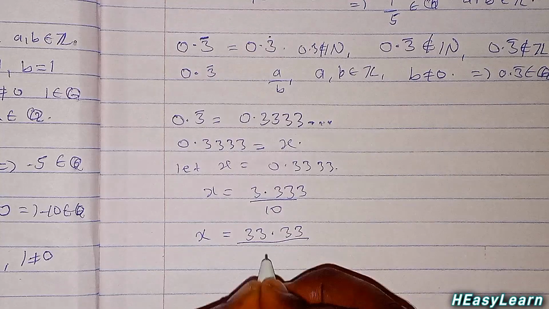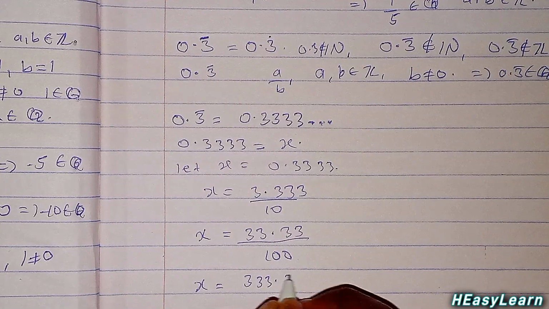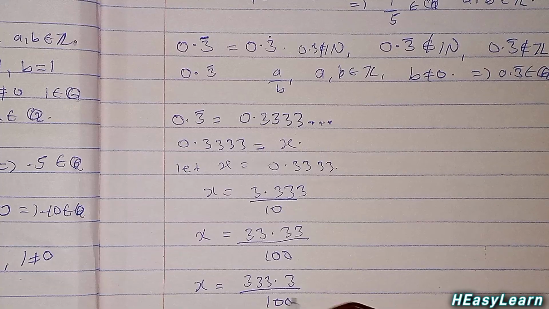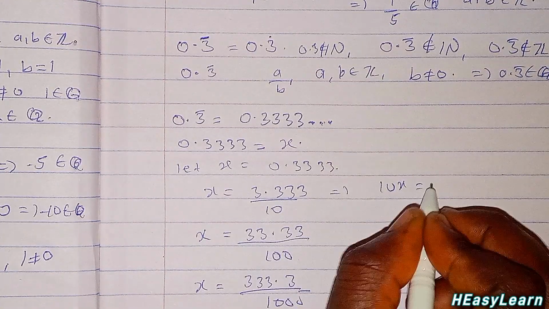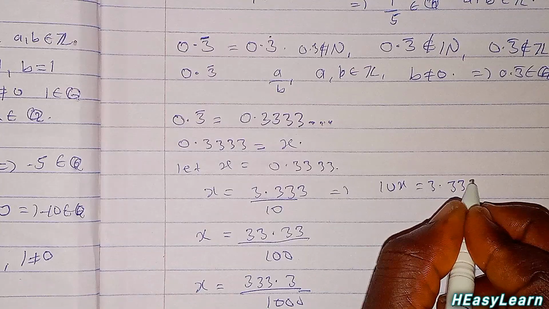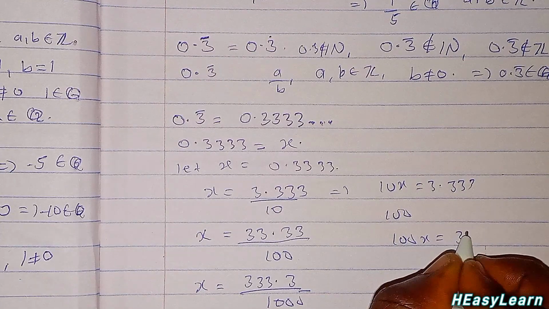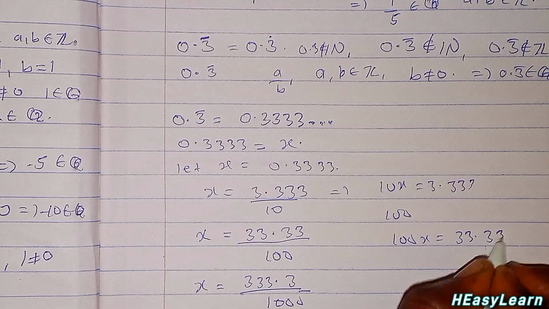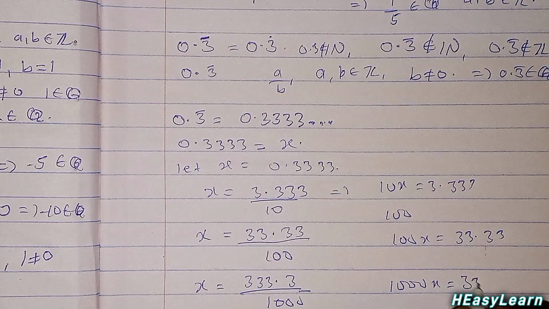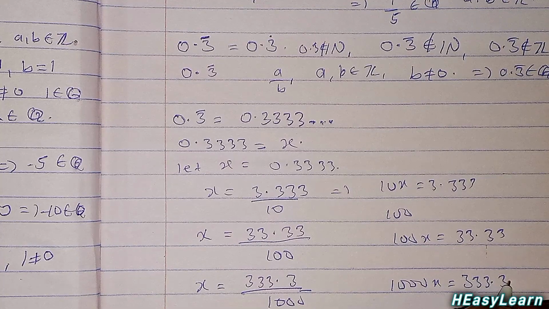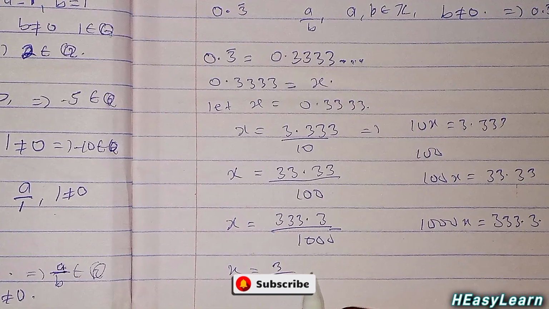If you shift the point twice, x is also the same thing as 33.3 divided by 100. If you shift the point 3 times, from here, this is the same thing as 10x equals 3.333. From here, we have 100x equals 33.33. From here, we have 1000x equals 333.3.